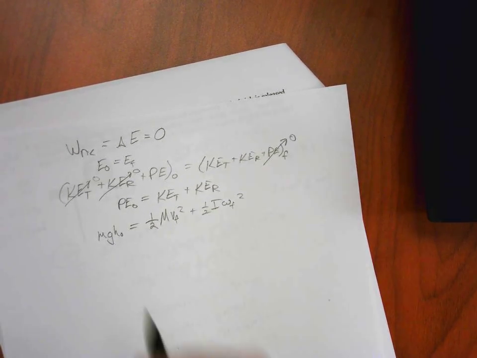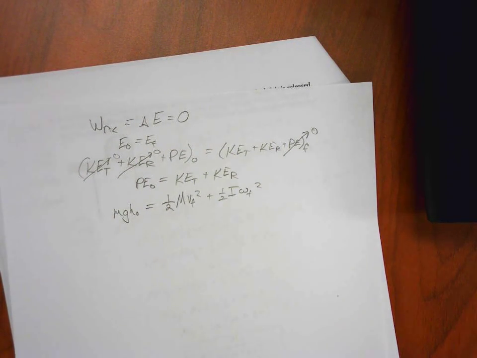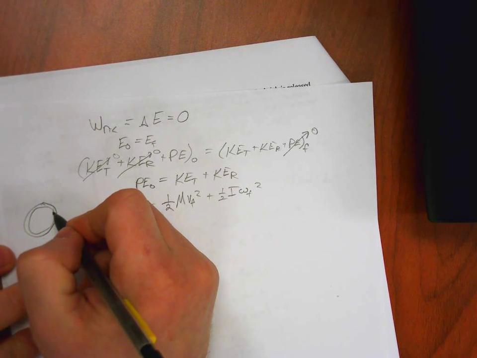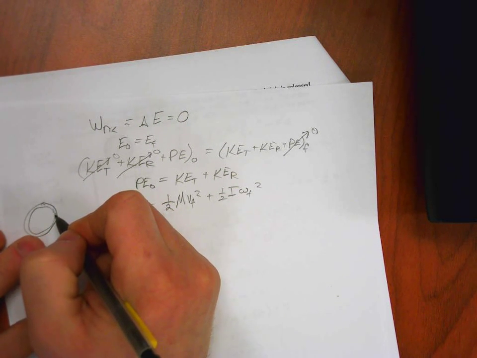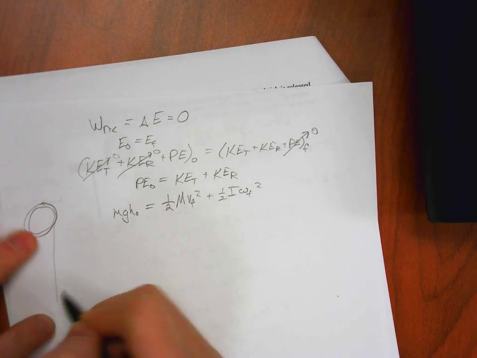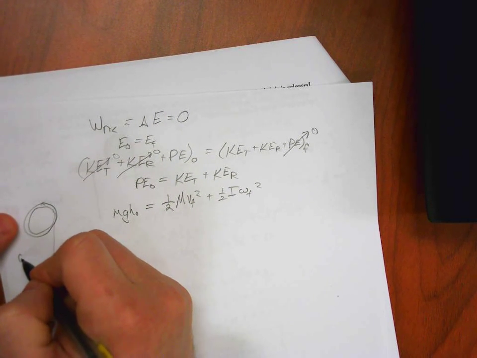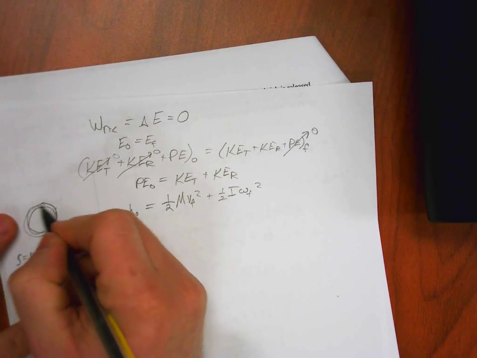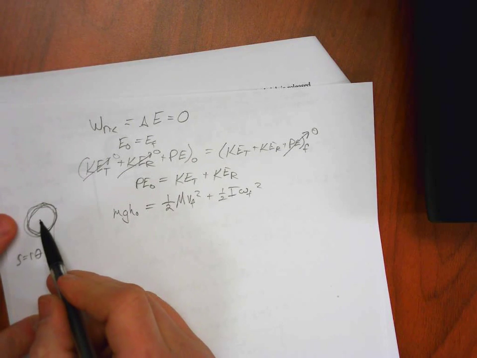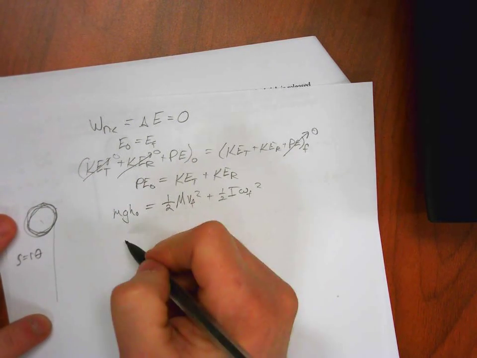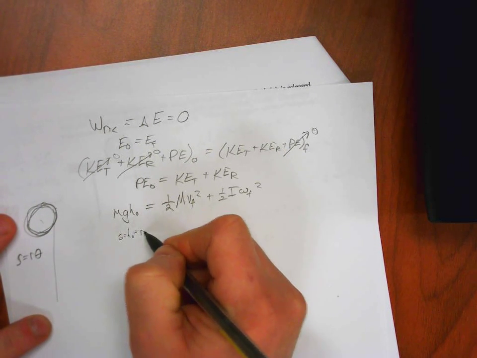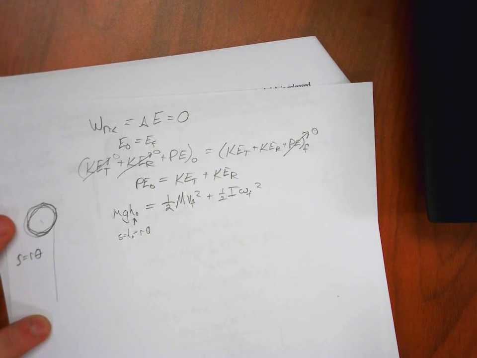Well, one thing to note is that we have h. How do we put that in rotational terms? Well, you know that the distance that the pulley rotates is going to be equal to the length of the string that falls out, and we can relate those two things by saying S is equal to r theta. So this distance around the circle is equal to the radius times the angular displacement. So we'll say S is equal to h naught is equal to r theta, and we'll put that in there.